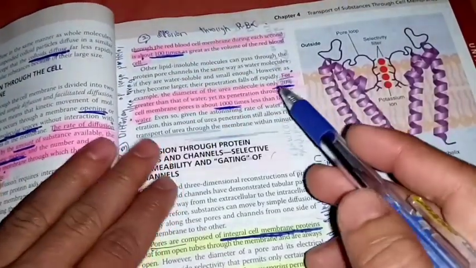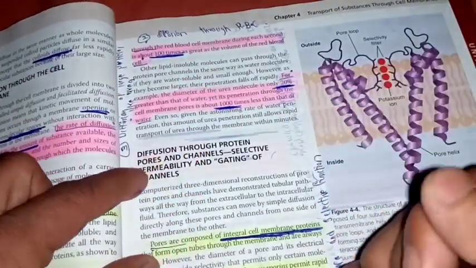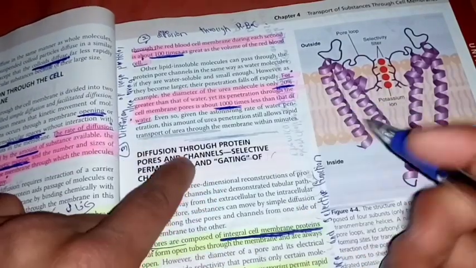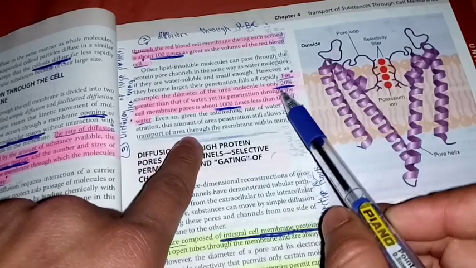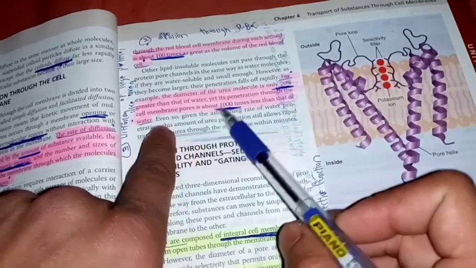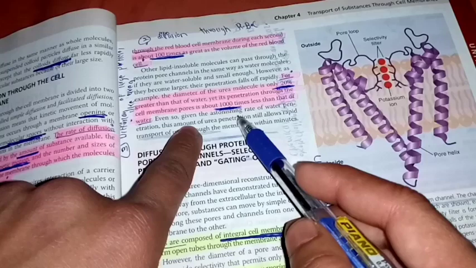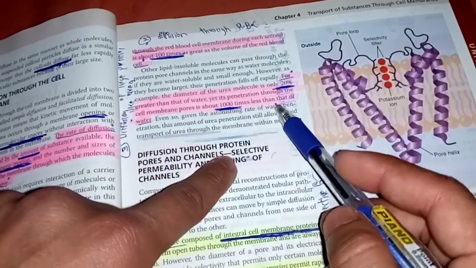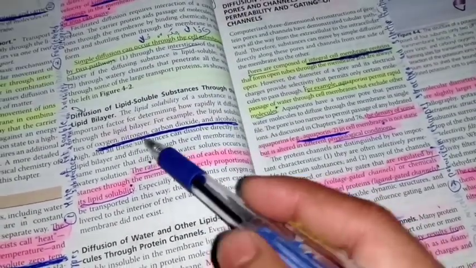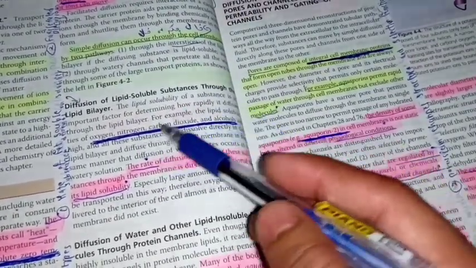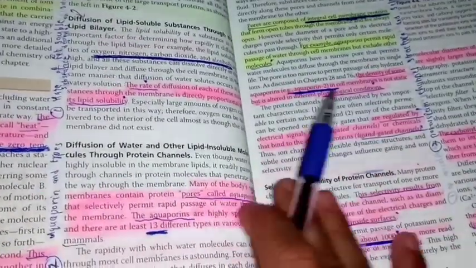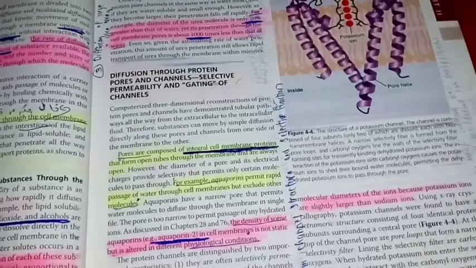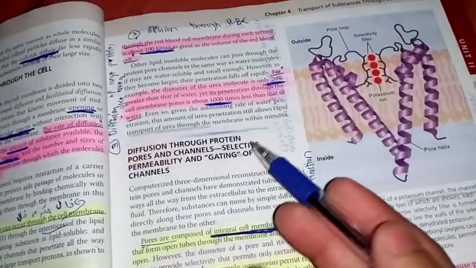Another example: if something is a little larger than water, its diffusion rate will be very slow. For example, urea is only 20% of the size of water, but it is 1000 times less permeable than water. So the lipid soluble substances depend on the solubility of the substance in the lipid, and the water soluble and lipid insoluble substances depend on the size of the molecule which has to pass through the pores.